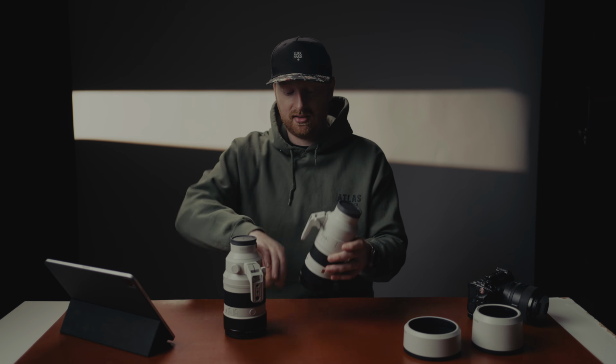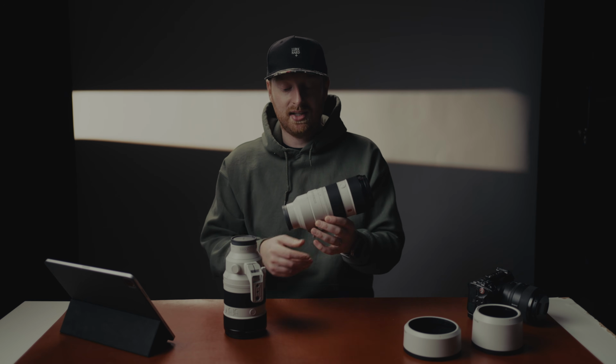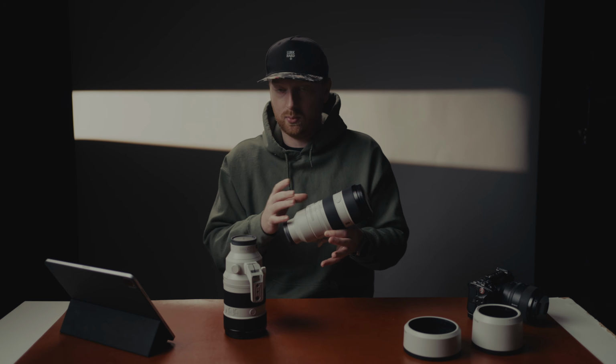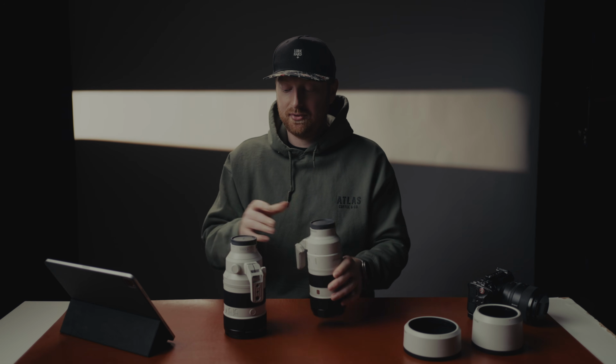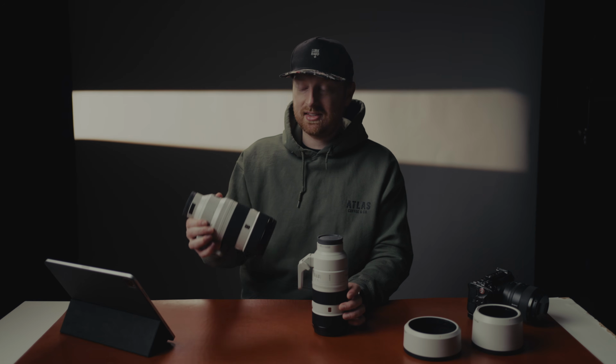It's awesome because Sony made this lens significantly smaller and lighter. So if you need a telephoto lens, this one traveled really well. But if you were used to the 70-200 GM1, picking this lens up is just gonna feel like you're holding that lens.